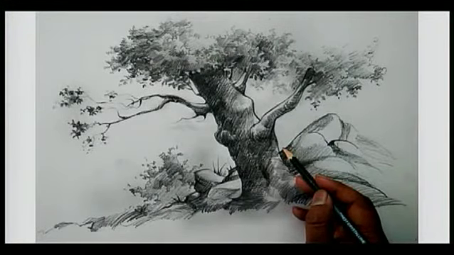Pencils are perfect for illustration. However, it is recommended to use different pencils to render tones properly in an artwork.